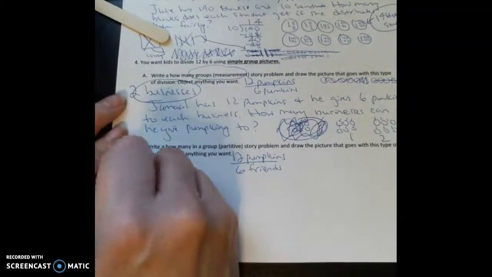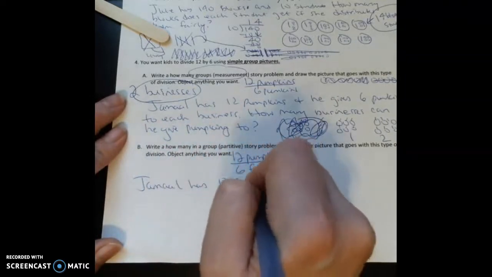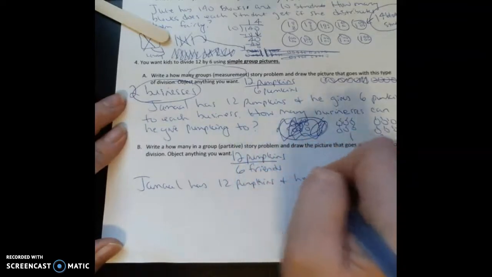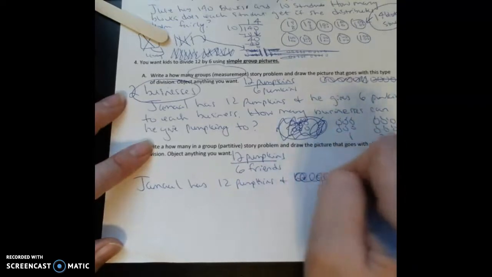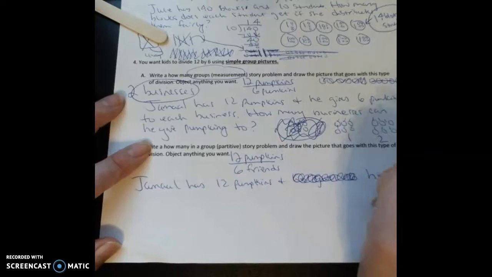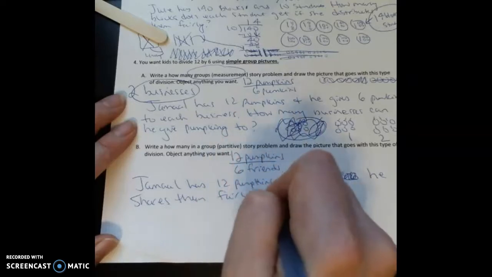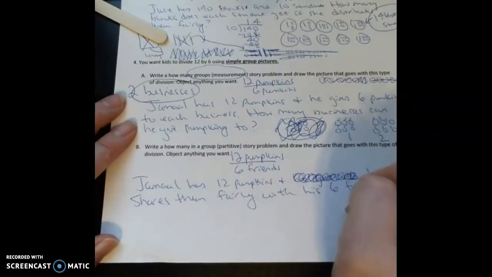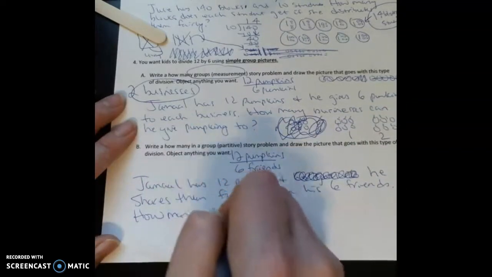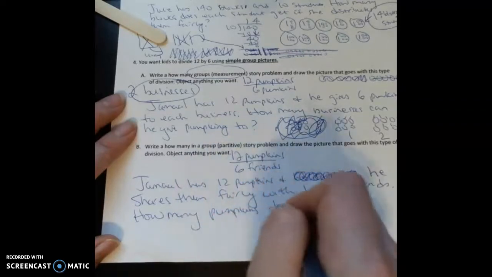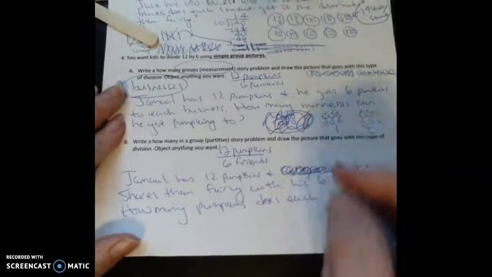So Jamal has 12 pumpkins, and he shares them fairly with his 6 friends. How many pumpkins does each friend get?